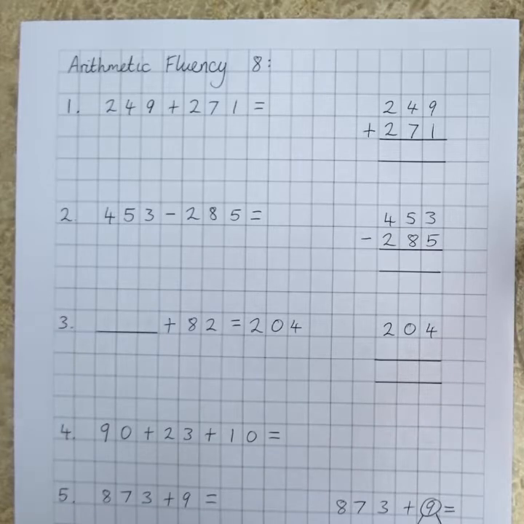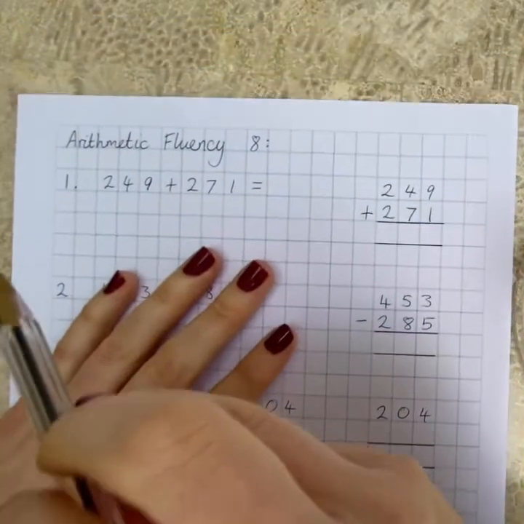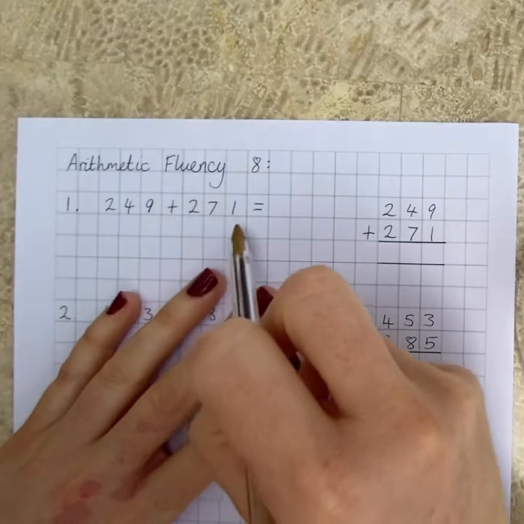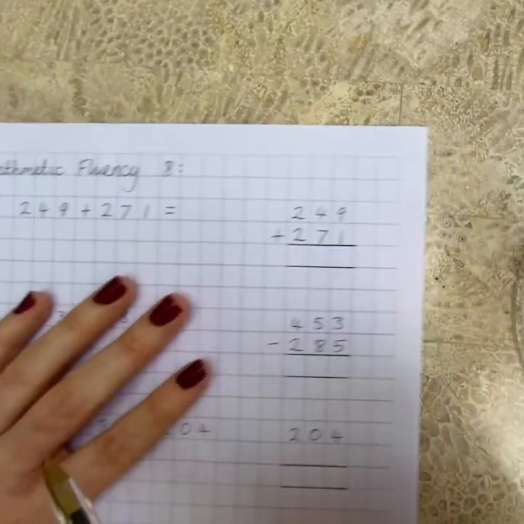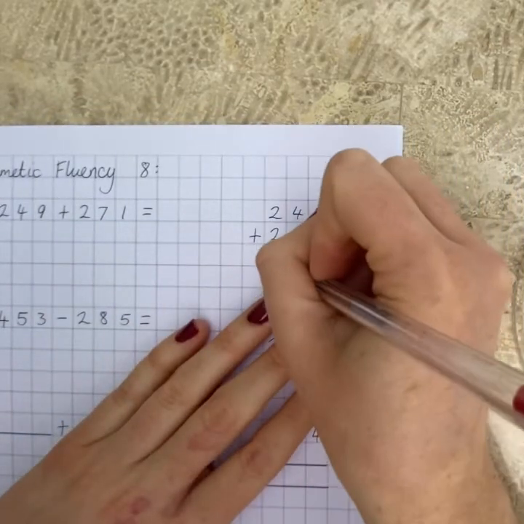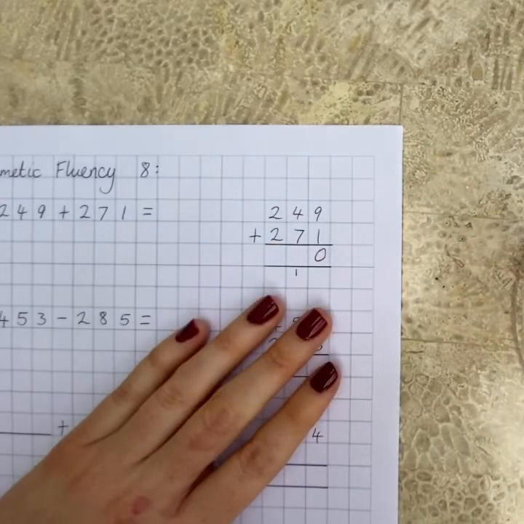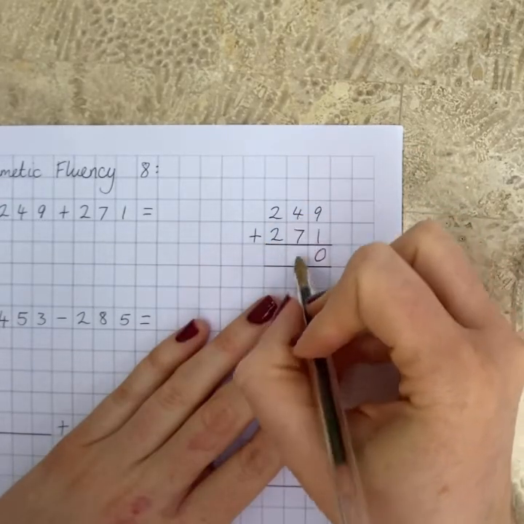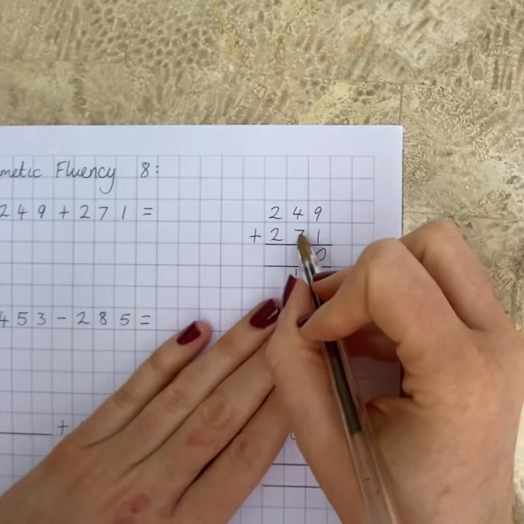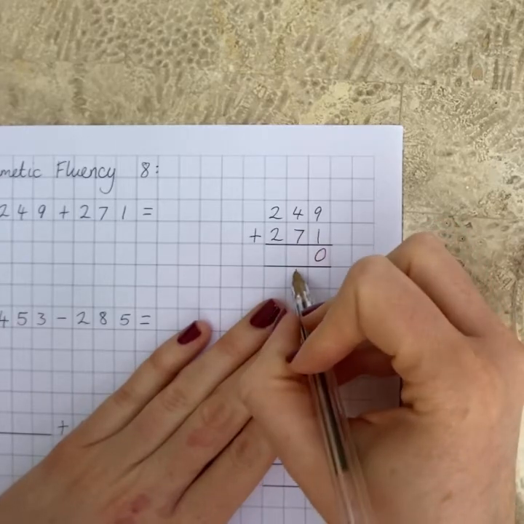This is Arithmetic Fluency 8. So our last fluency session of the week, and then we have an arithmetic quiz tomorrow. So number 1, we have 249 add 271. Let's use column method. 9 add 1 equals 10. Then we have 4 and 7 and 1. So let's switch it and say 7 add 4 is 11, add 1 more is 12.